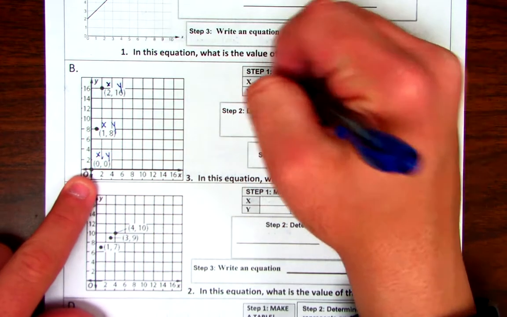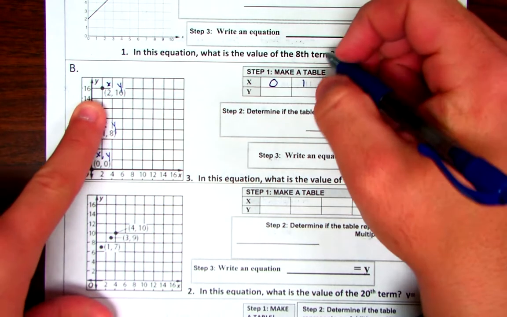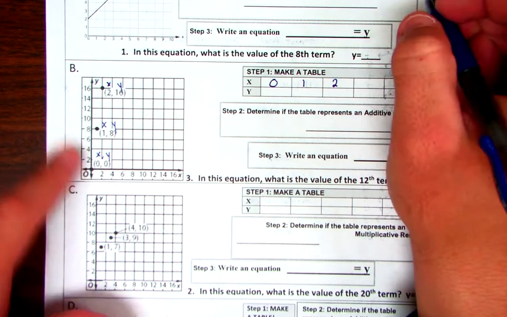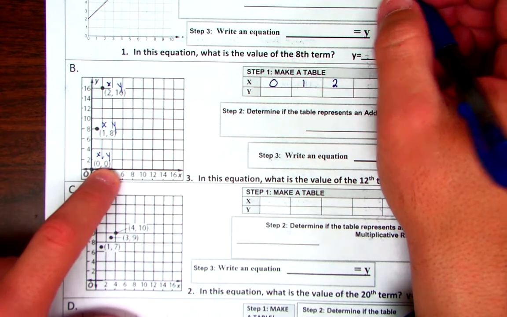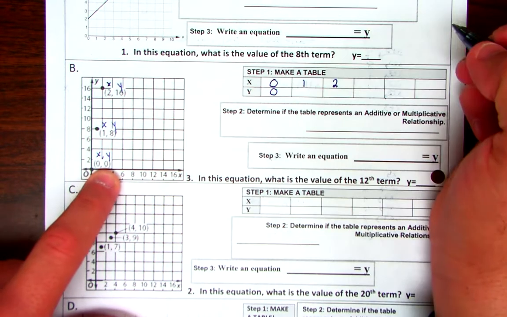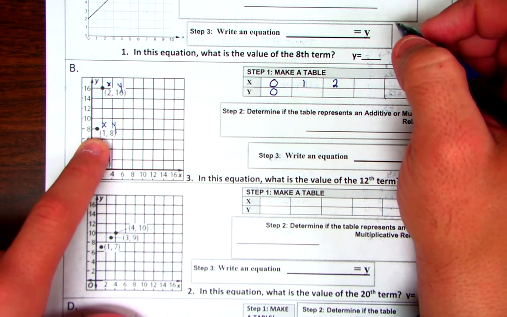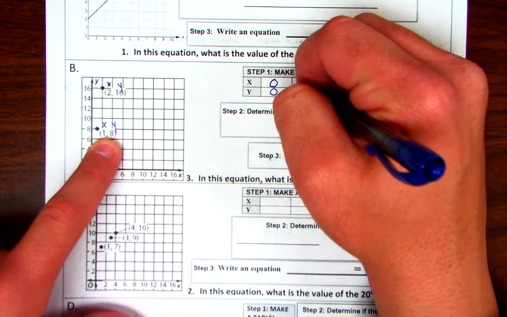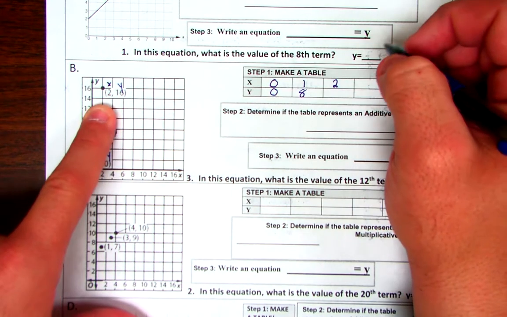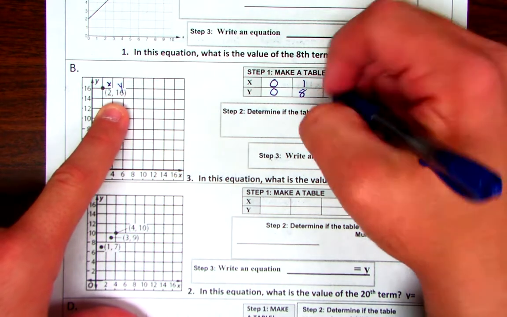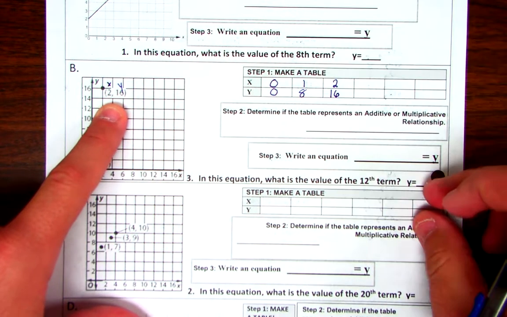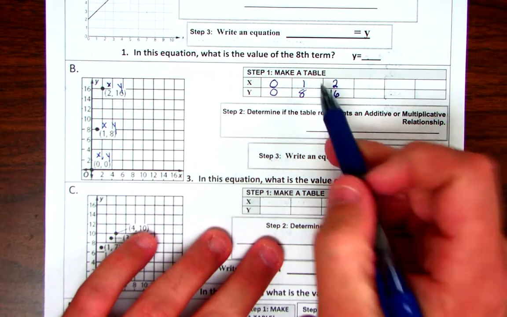So let's do my X's. I got a 0, I got a 1, and I got a 2. Well, when my X is 0, my Y is also 0. When my X is 1, my Y is 8. When my X is 2, my Y is 16. Let's follow the pattern.